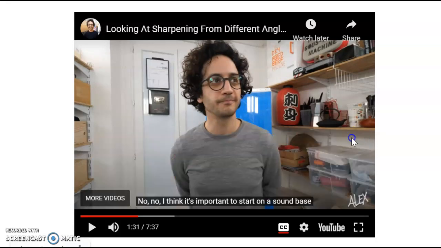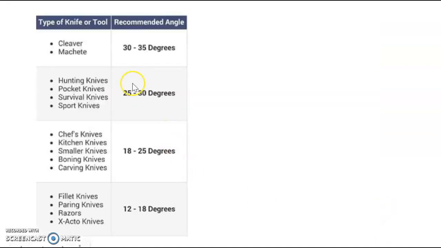Okay, so did you hear him talk about angles and degrees? Well, that is what we are going to be talking about. And this is from a real source, a type of knife and tools, where the recommended angle of sharpening them is 30, 35 degrees, 25, 30 degrees, and so on and so forth. Very different. When you see manuals with degrees, are you going to understand what they mean? Do you have some idea in your head? What are they talking about?